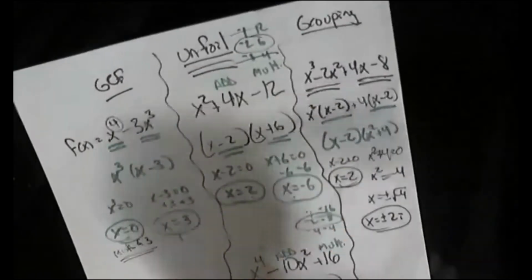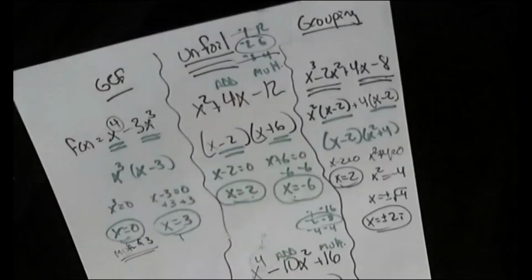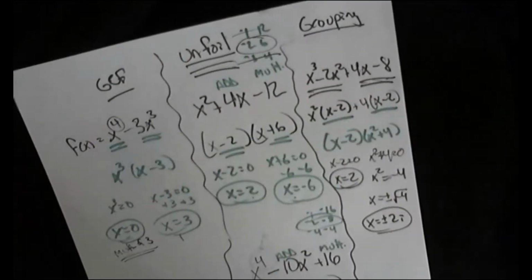I wanted to show you the example of the factoring. I should have picked one where I got all real solutions, but regardless, the steps are going to be the same. I do want to give you another example of that just so I can walk you through factoring by grouping, and this page is getting kind of crowded, so I'm just going to get a different piece of paper.